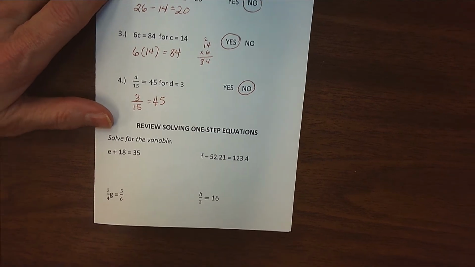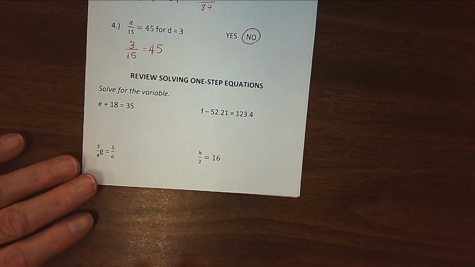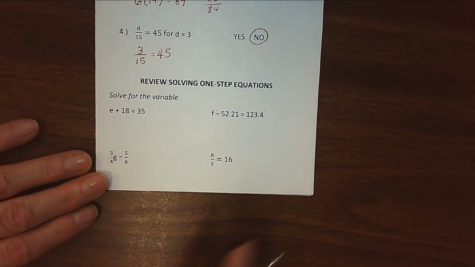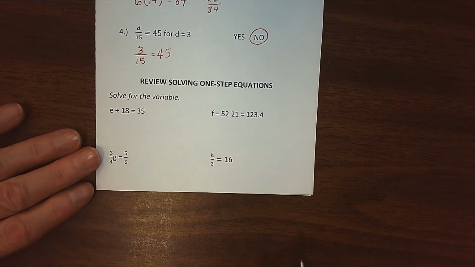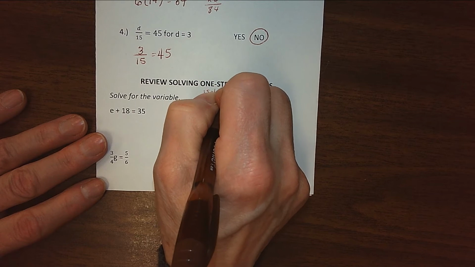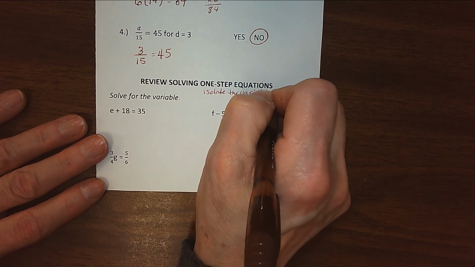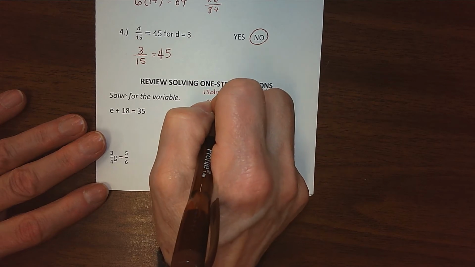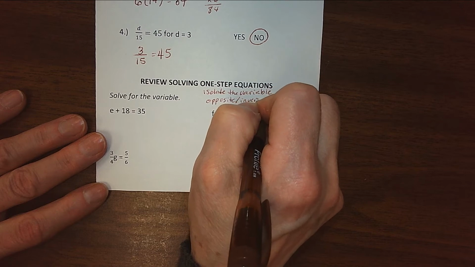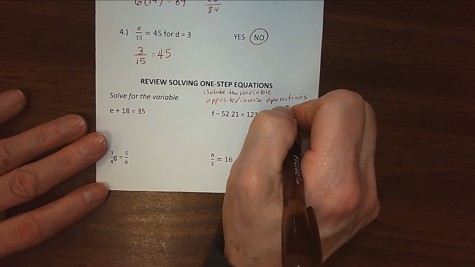All right, now for the 5E section. The 5E section is to solve algebraic equations. In other words, now instead of being given the answer, we want to find the answer. Just a reminder that our steps are to isolate the variable. That's the goal of our little algebra game. We do that by doing opposite or inverse operations to both sides of the equal sign. Remember to do it to both sides.